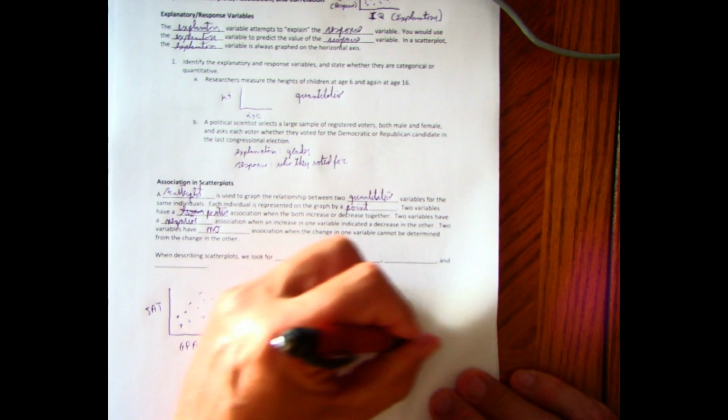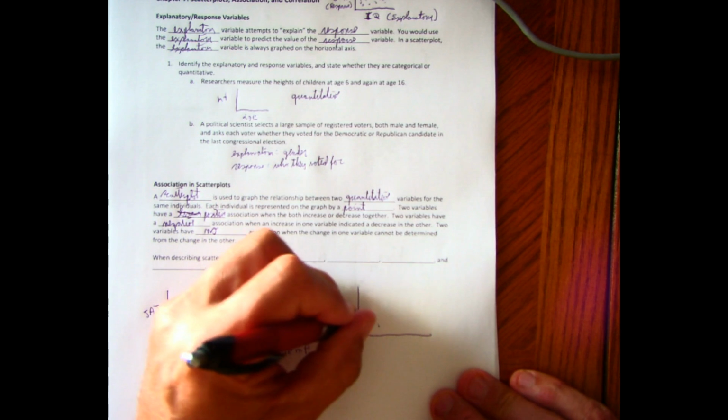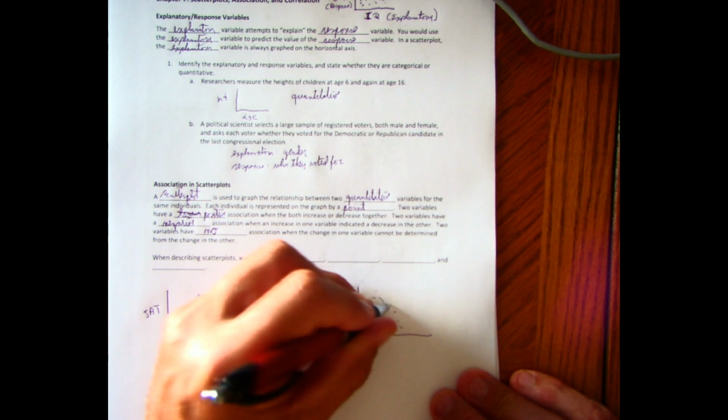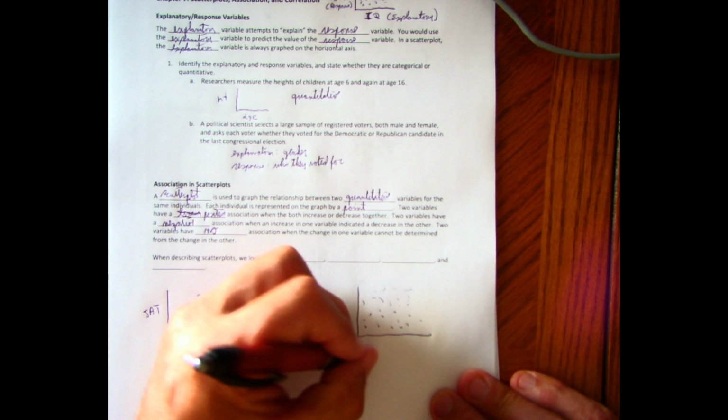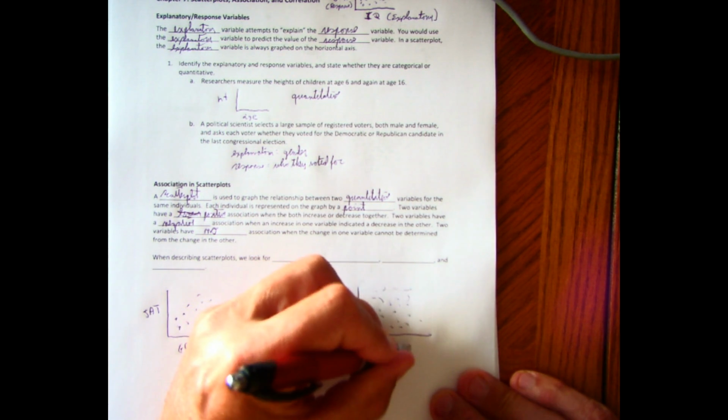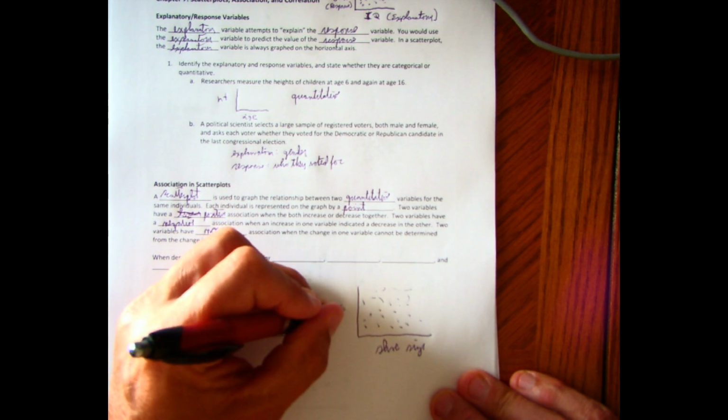And the other one is they have no association. So you get something that looks like that. So let's say that we were to look at shoe size and GPA. Now, we would not expect shoe size to be a very good explanatory variable for GPA.